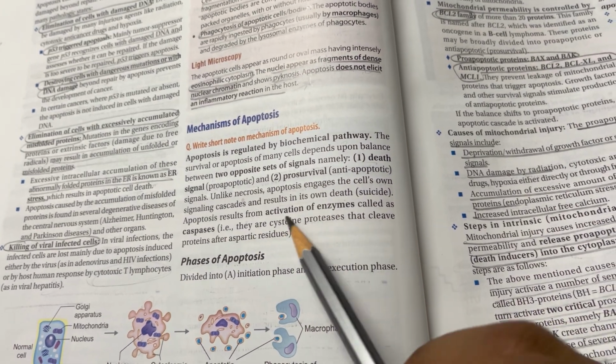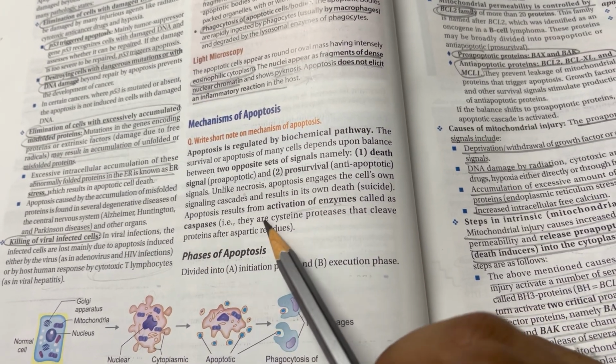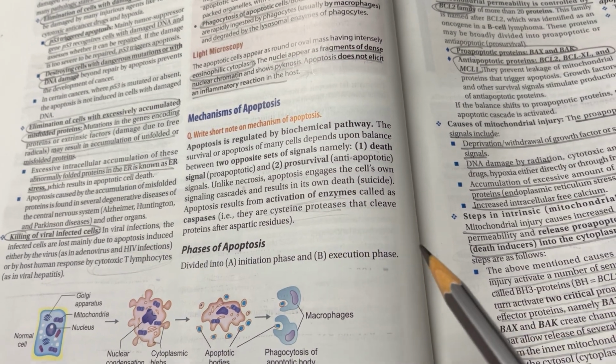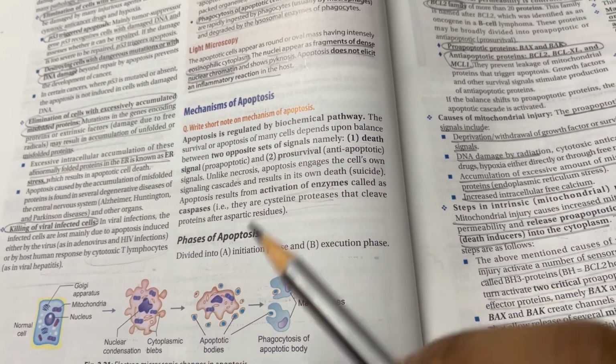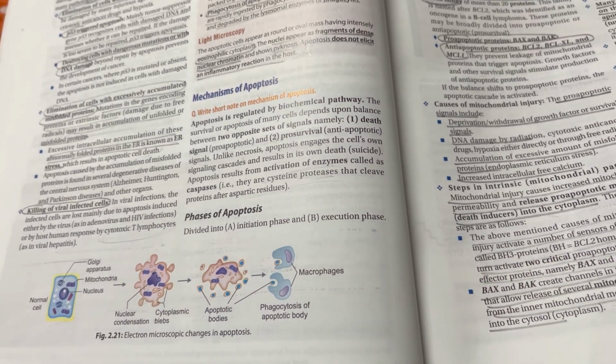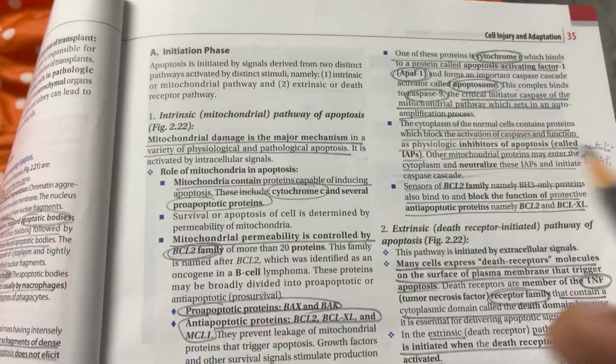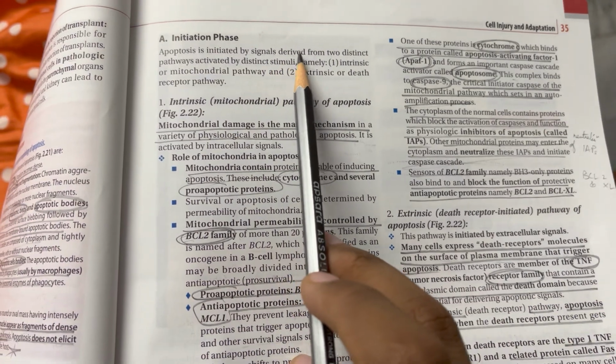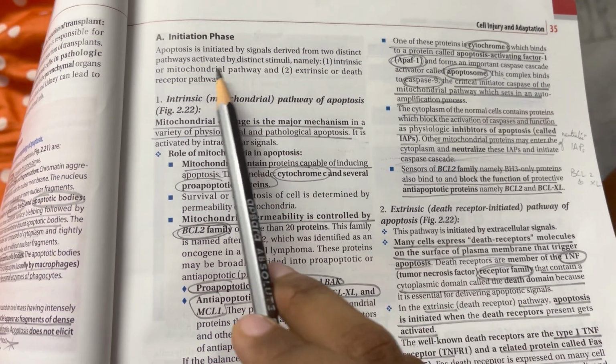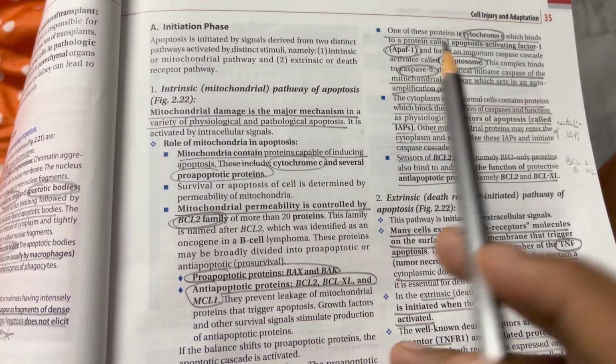Apoptosis results from activation of enzymes called caspases. They are cysteine proteases that cleave proteins after aspartic residues. Cysteine proteases, they cleave after aspartate. The next phases are the initiation phase and the execution phase. In the initiation phase, apoptosis is initiated by signals derived from two distinct pathways: the intrinsic or mitochondrial pathway and the extrinsic or death receptor pathway.